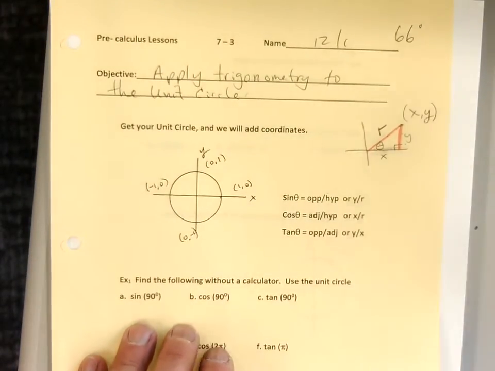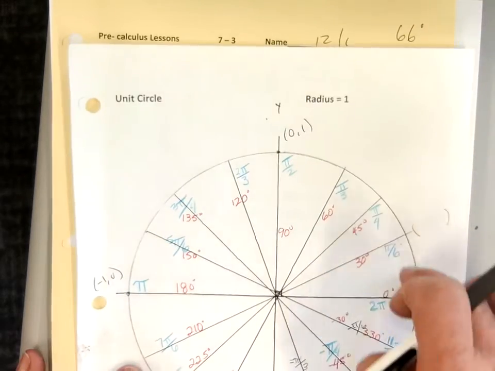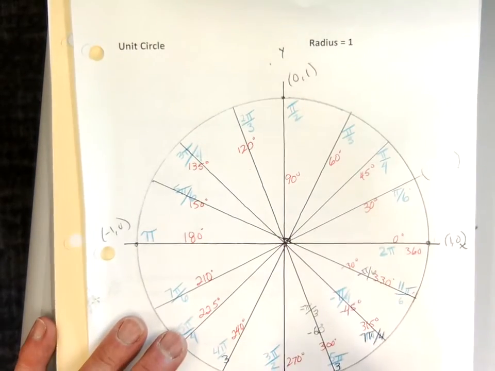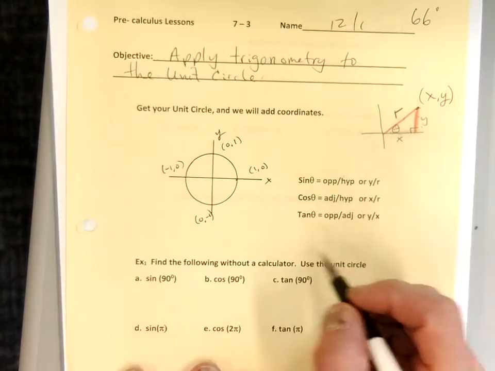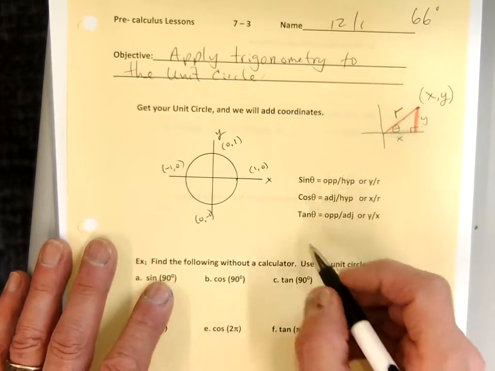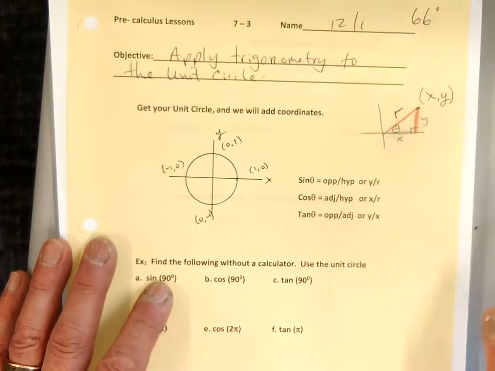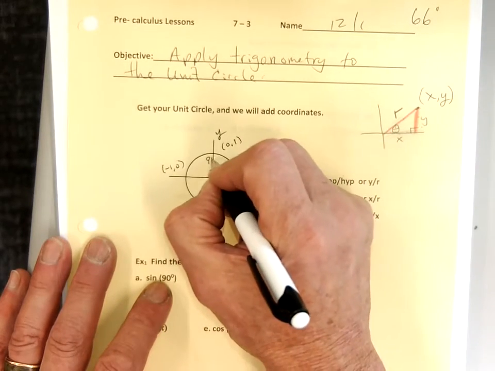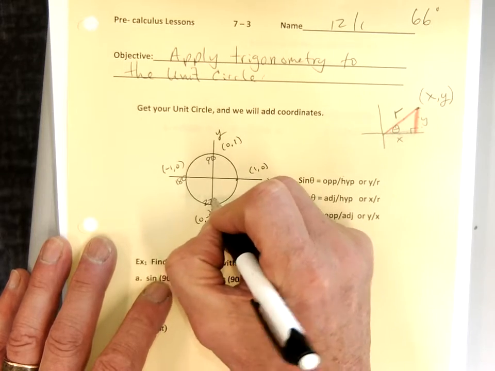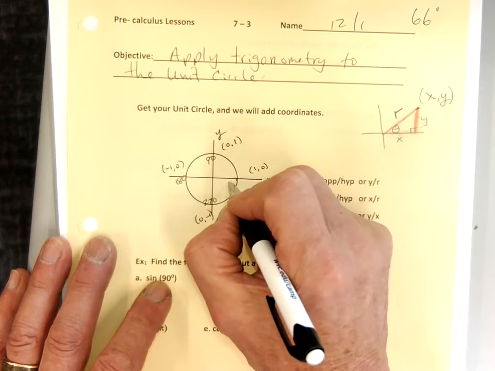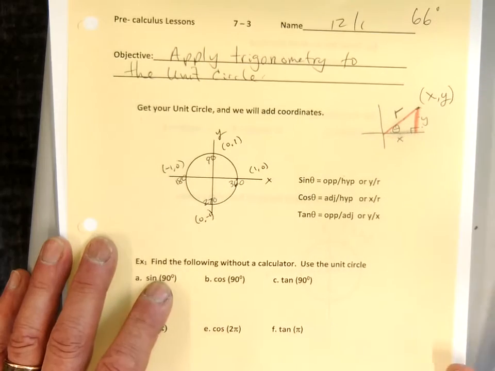So we've got our unit circle, right? And on our unit circle, we have all of our coordinates. We already put those in here. Our coordinates are down here as well. So sine of 90. Well, 90 degrees, let's put those in. 90, 180, 270, and 360, right?